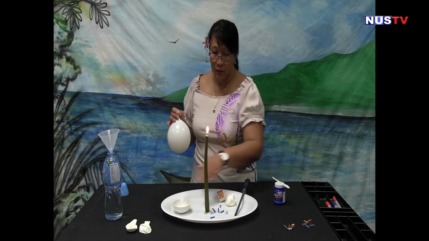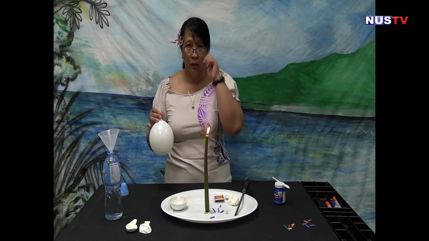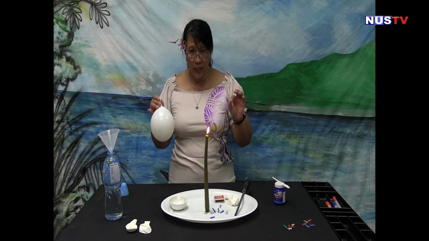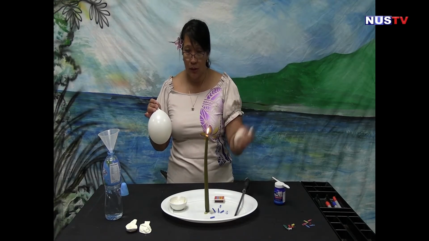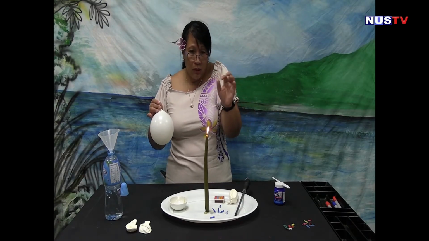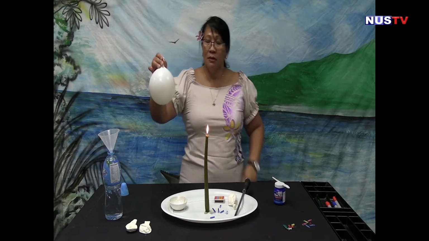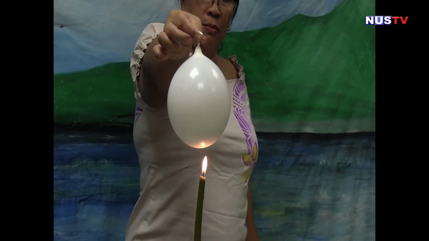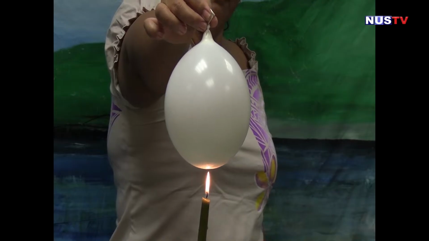Make sure you have a tray down here to catch the water in case the balloon pops. Do you think the balloon with water will pop at the same time as the balloon without the water? Let's find out. Now let's have a look at the balloon with water. Do the same thing. Put it on top of the flame.